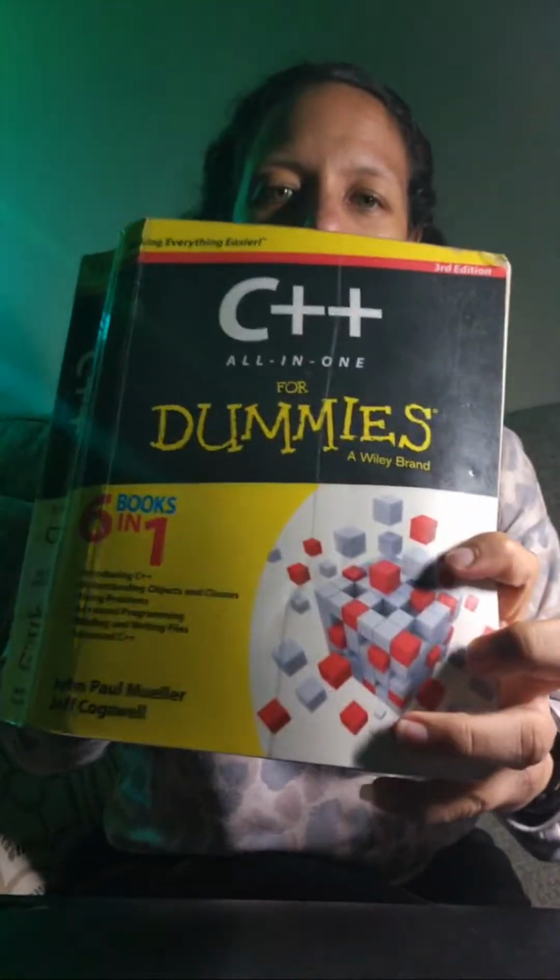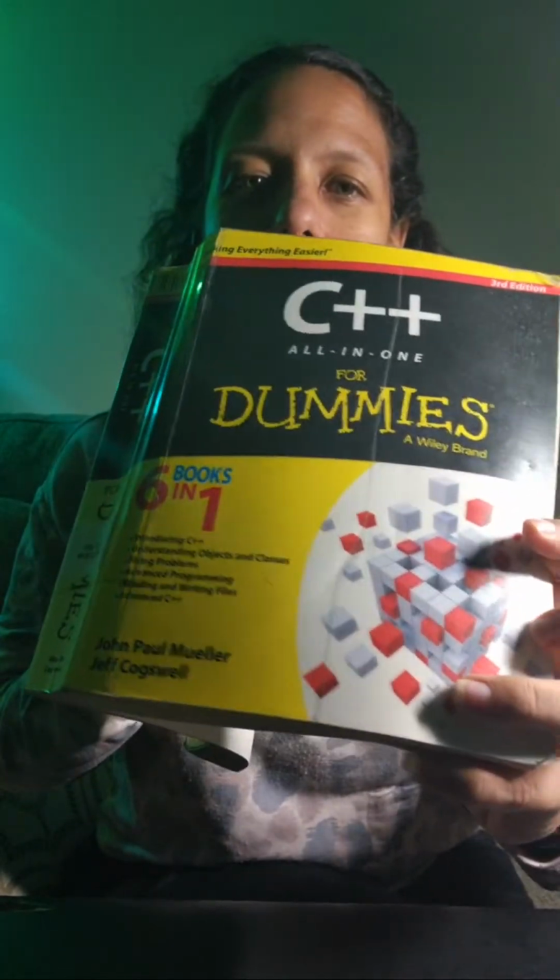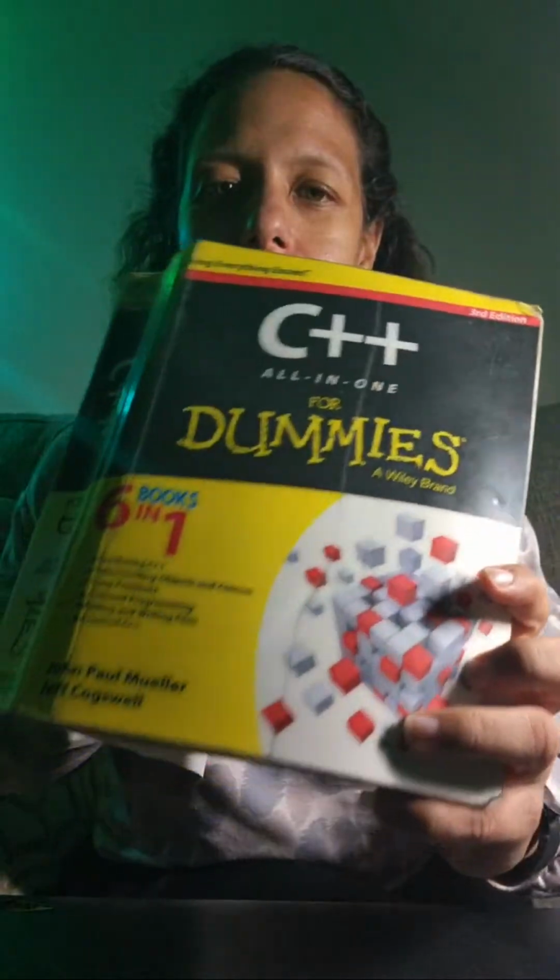All right, so this right here is a library of C++, All-in-One for Dummies, 3rd edition. There's 6 books in one.